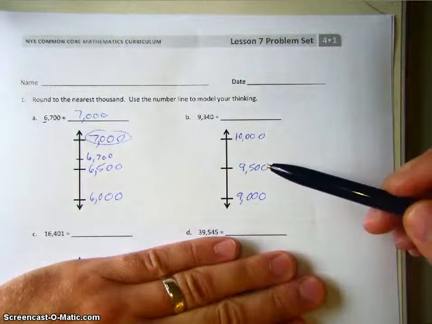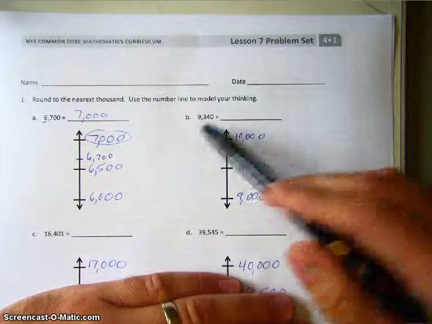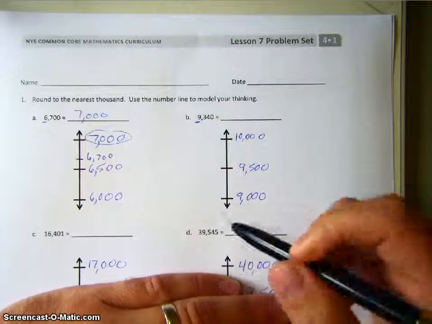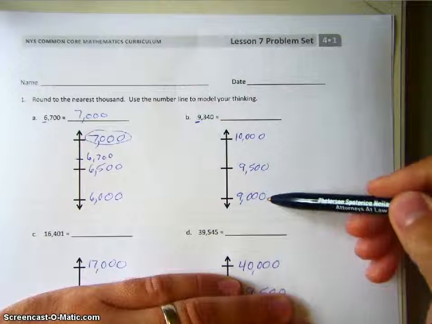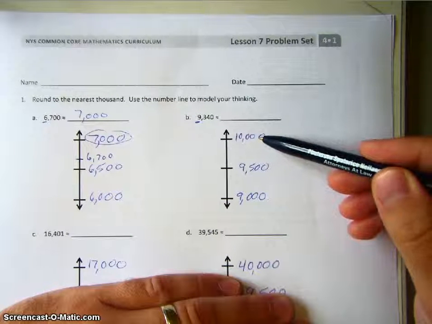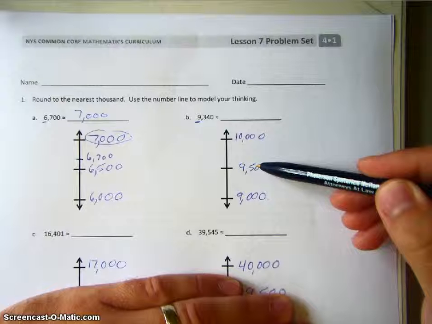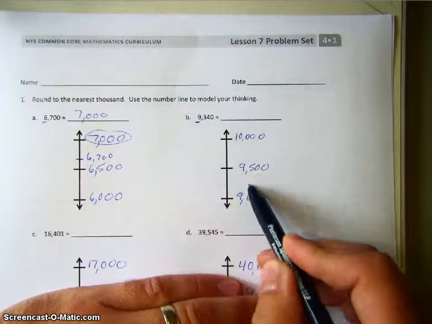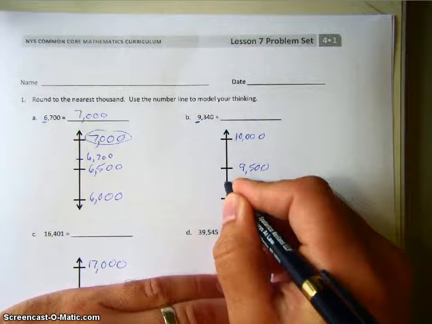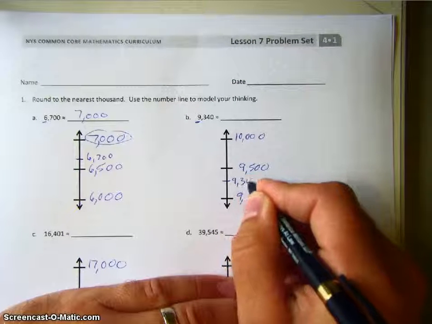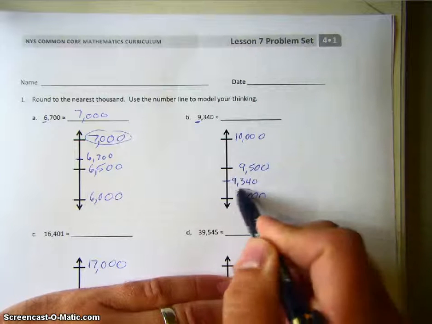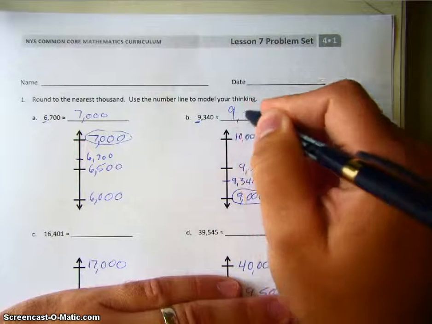Same thing with letter B here. 9,340. So we see that we have 9,000s. So that's where we need to start our number line. And then 9,000 plus 1,000 more gets us to 10,000, with 9,500 being in our middle. So we look at our hundreds place and we see that we have a 3. Now 3 is less than 5, so that means our 9,340 is about down there. Right? And since we're below our midpoint, that means we're going to round down to 9,000.